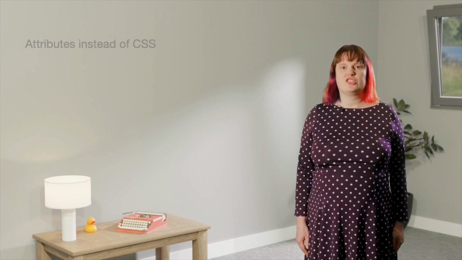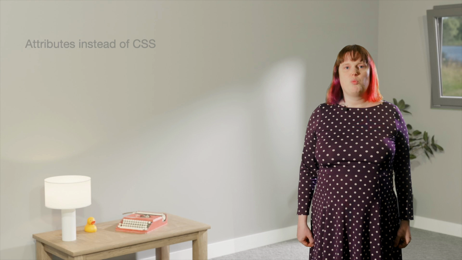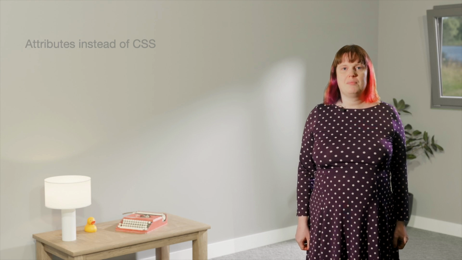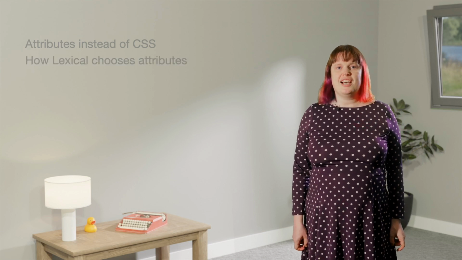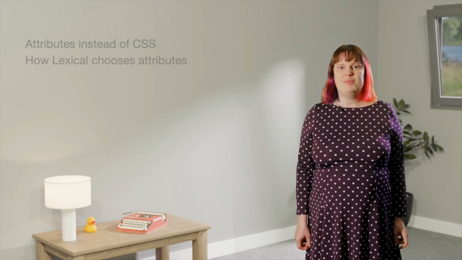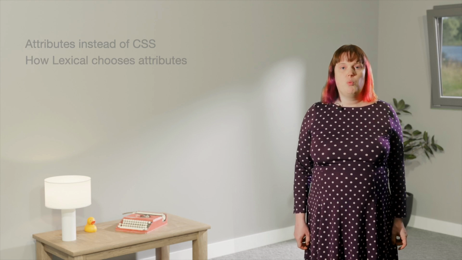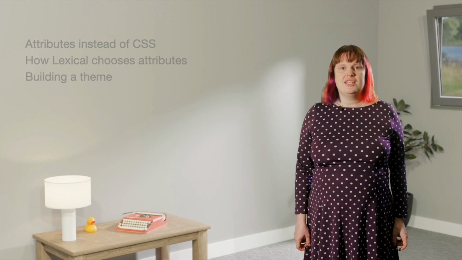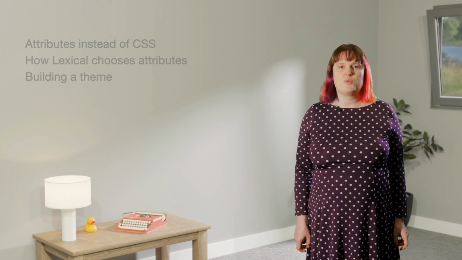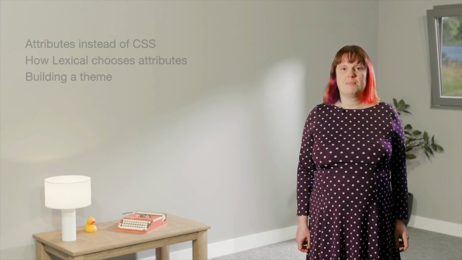Today we'll be talking about how to control the typography of the text that Lexical renders. We'll discuss how Lexical iOS thinks in terms of NSAttributedString attributes, in contrast to Lexical Web, which uses CSS. We'll look at how Lexical decides which attributes to apply to each piece of text. We'll discover how to build a theme to easily customize the display attributes without the need to subclass any nodes.